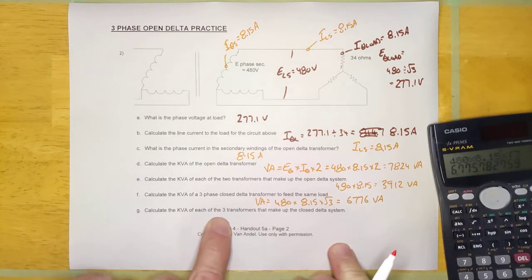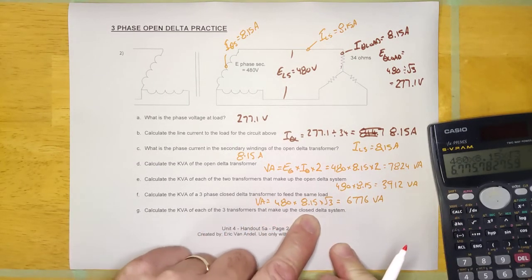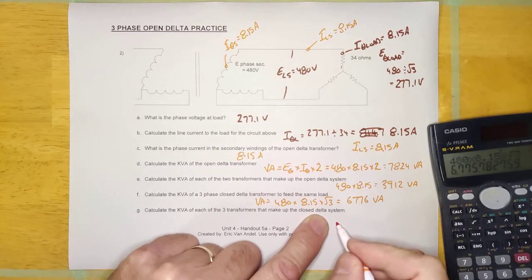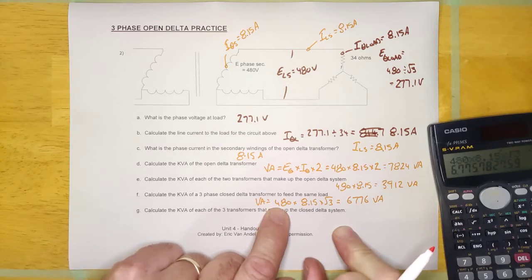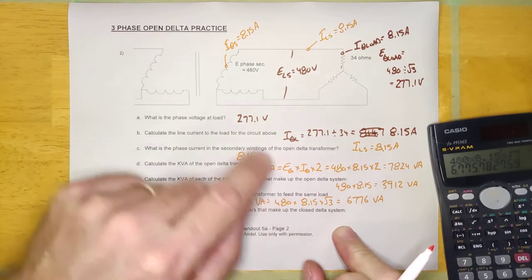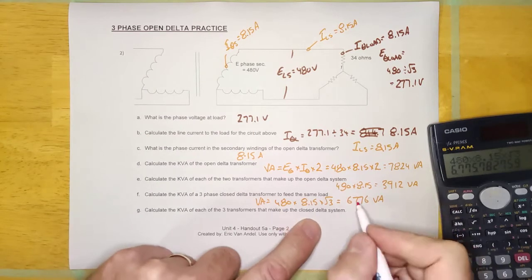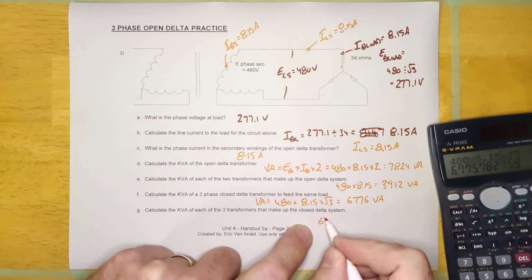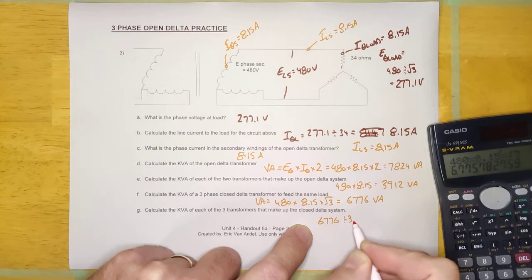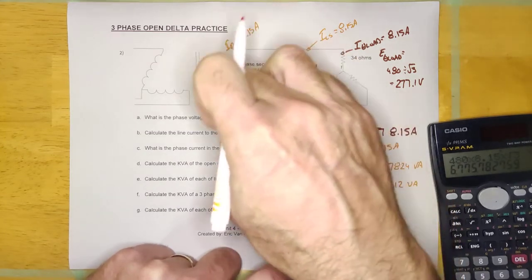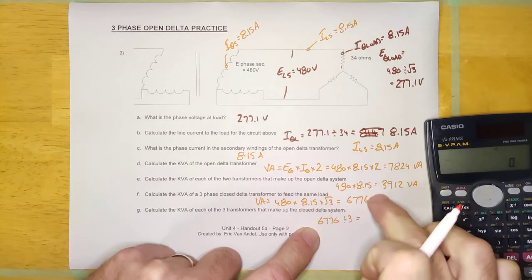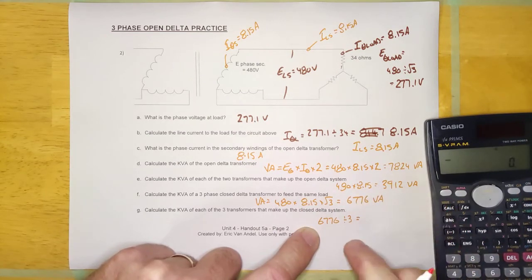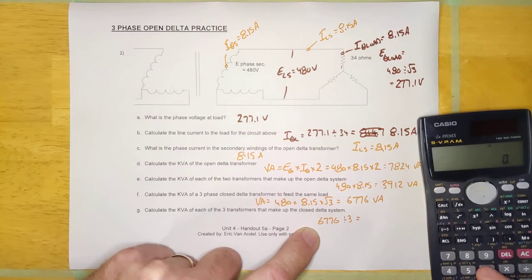Calculate the kVA of each of the three transformers that make up the closed delta system. I have two choices. The best way to do it is just divide this by 3, guys. It's going to be 6776 divided by 3. You'd have to figure out the phase voltage if it was closed delta and all that. I'm not doing that, okay? So it'll always be that divided by 3. 6776 divided by 3.